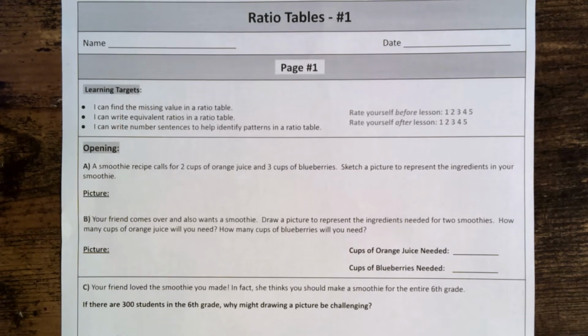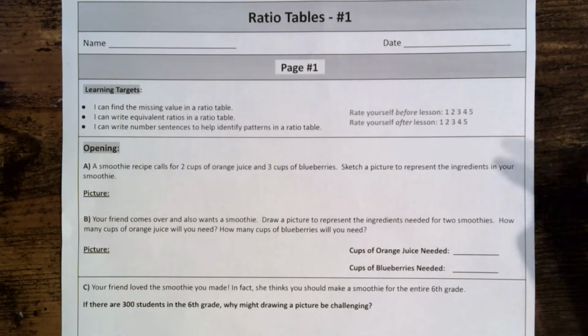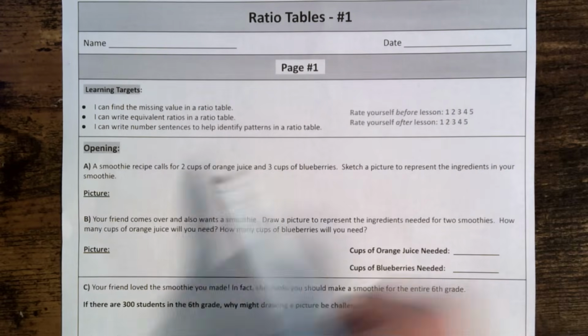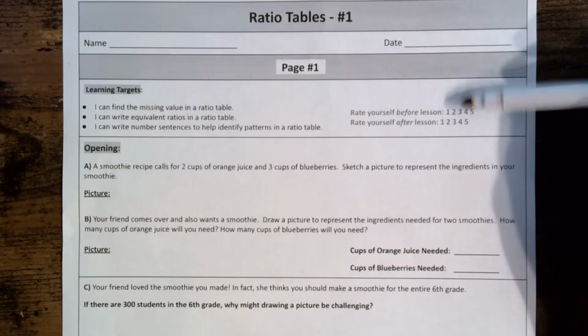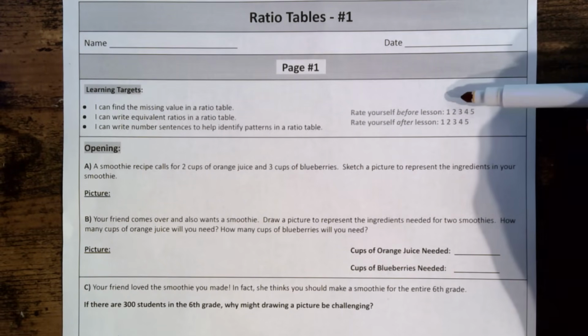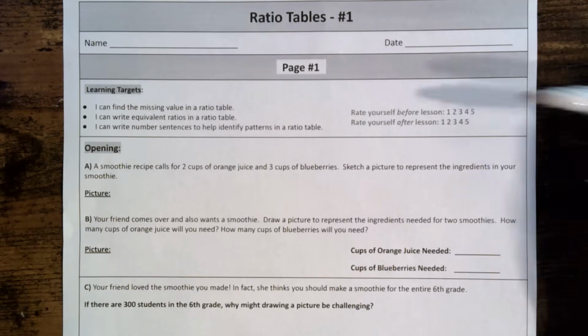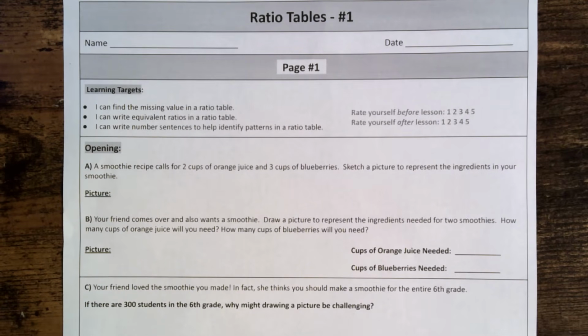I want you to rate yourself before the lesson. Circle 1 if you've never practiced any of these skills before. 3 is you're a little bit familiar with these skills. And then 5 is you feel like an expert in these skills already.